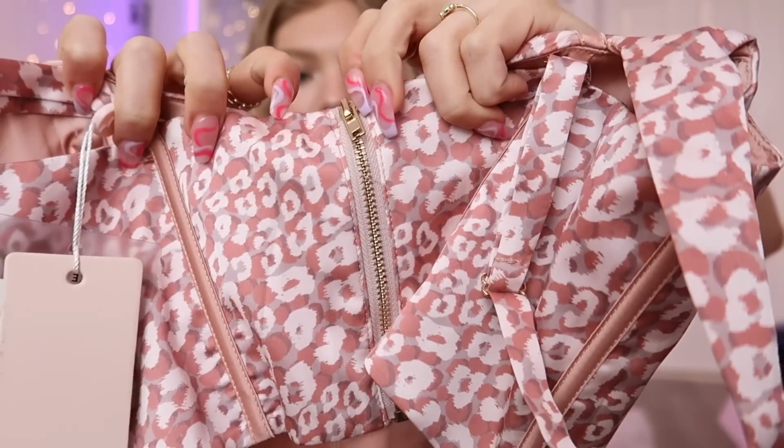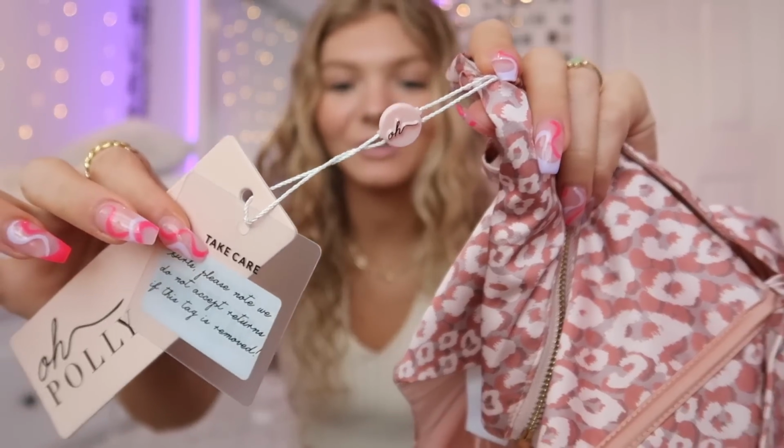This one's definitely a going out kind of date night top. It is this bustier looking corset top. It's got this leopard print, super nice quality. It's like a bra top because it's got padding and stuff inside of it as well, so you don't need to wear anything under it. Look how high quality that zipper is on the back. Look how cute these tags are.